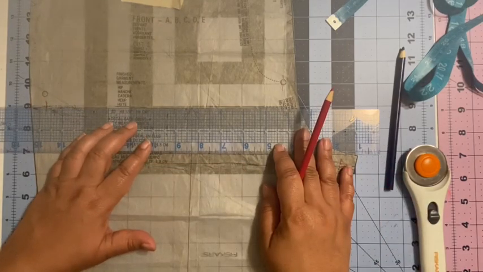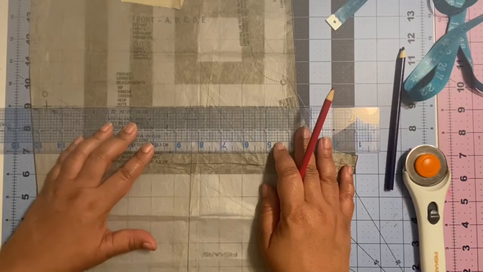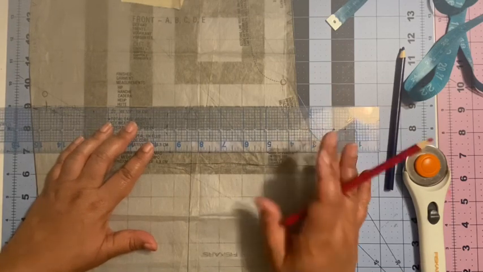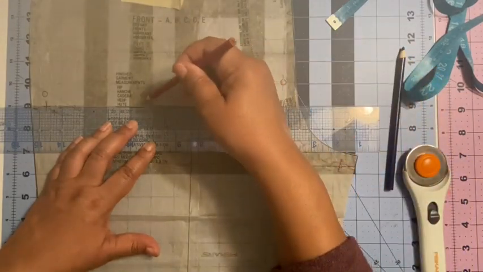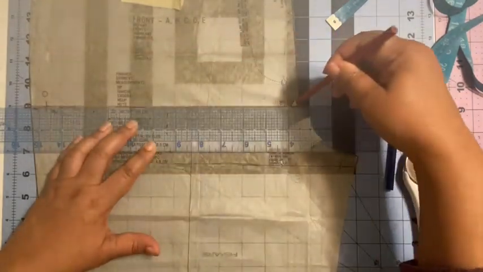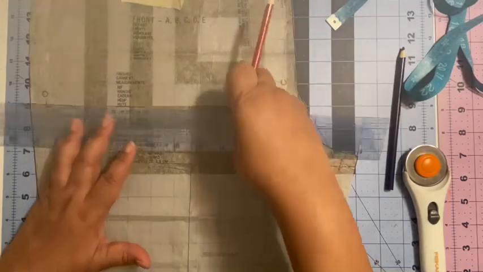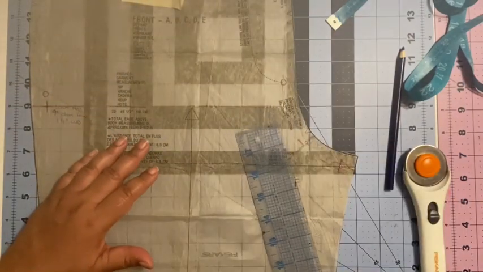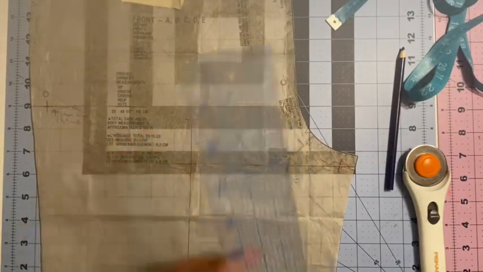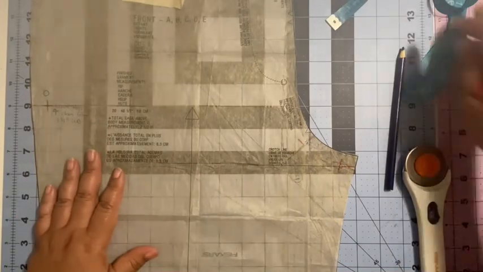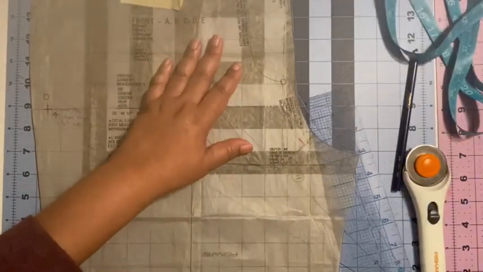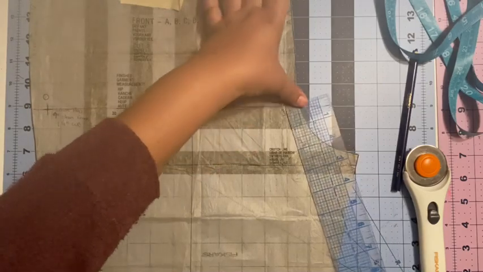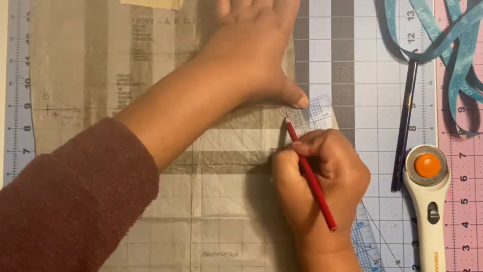That can be something ingrained in yourself, making your first line, your straight line here. Nothing wrong with that. Now you're going to measure down 1/2 inch. And we're going to say 1/2 inch is right here.